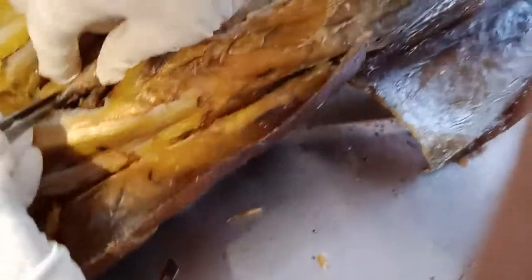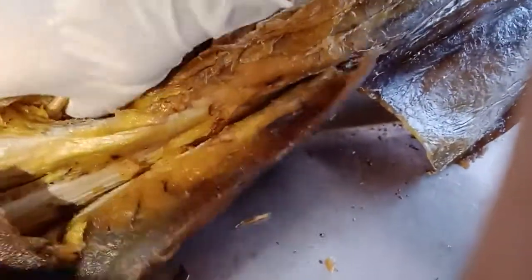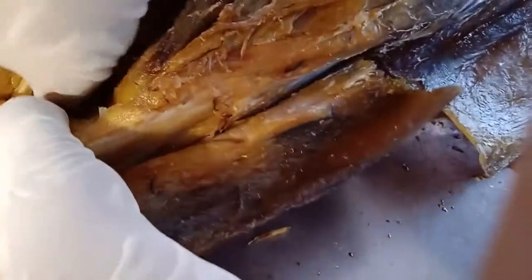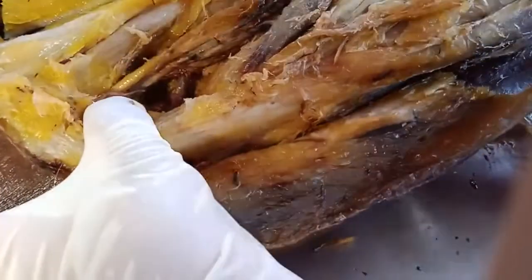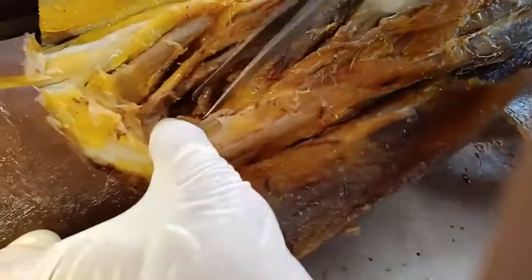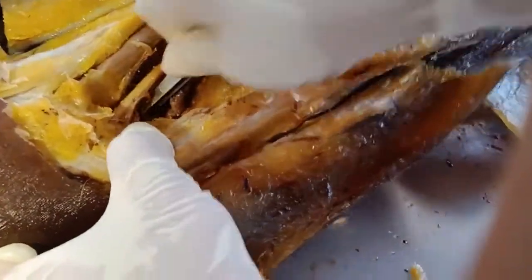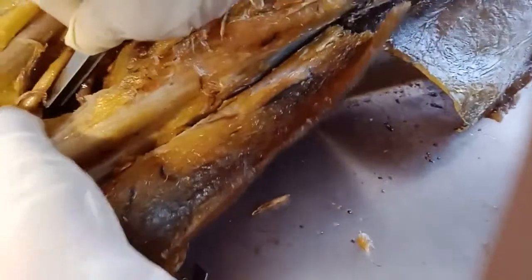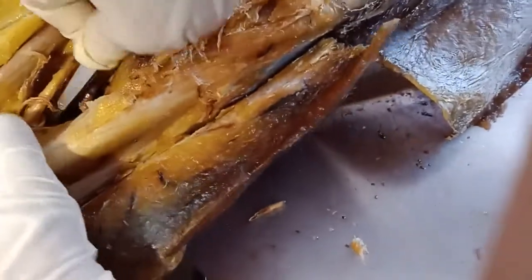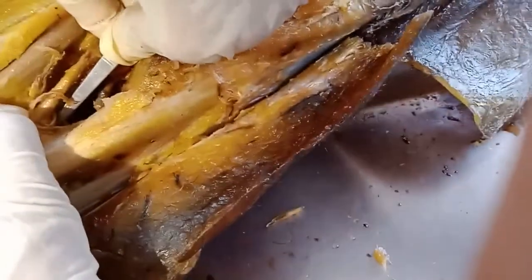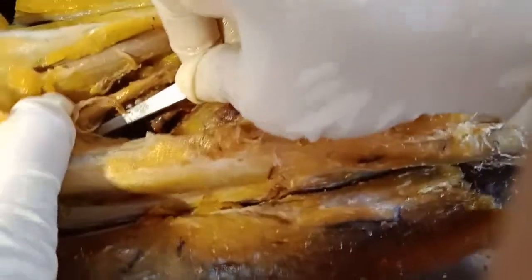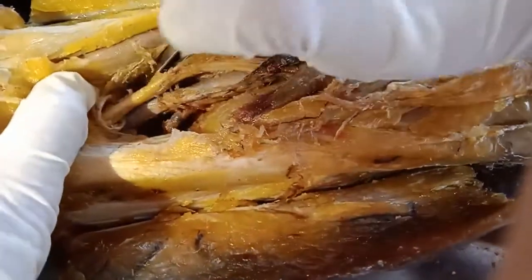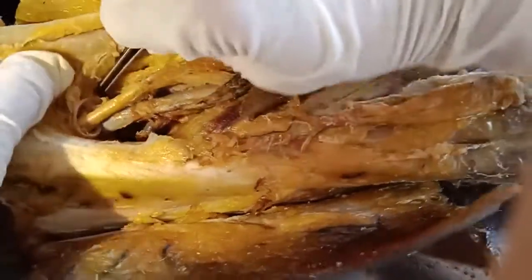Here you can see, this is the superolateral genicular artery. What I am holding is the superolateral genicular artery, and on the medial side there is the superomedial genicular artery.